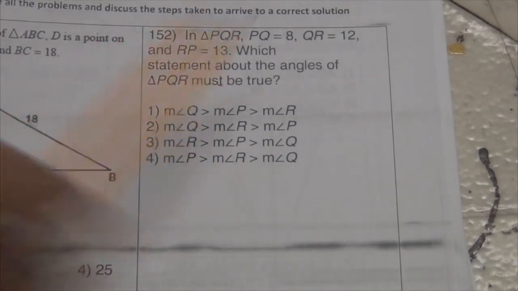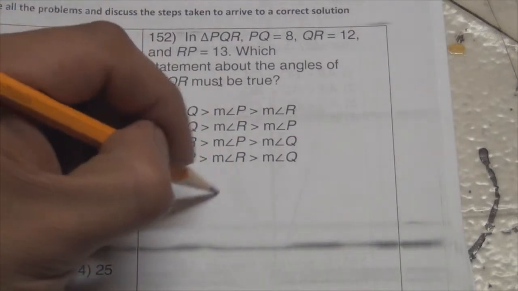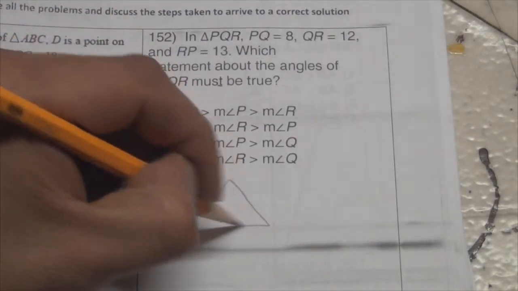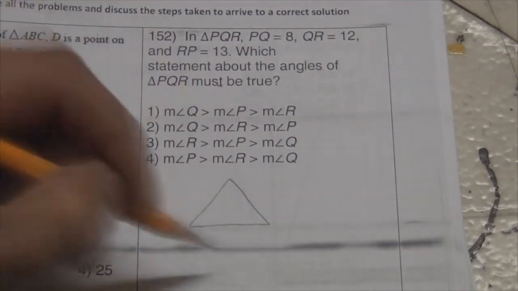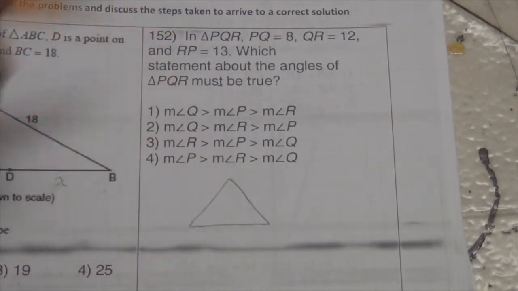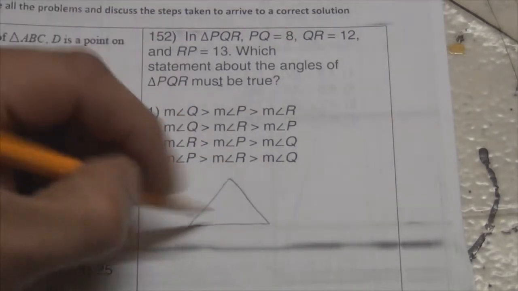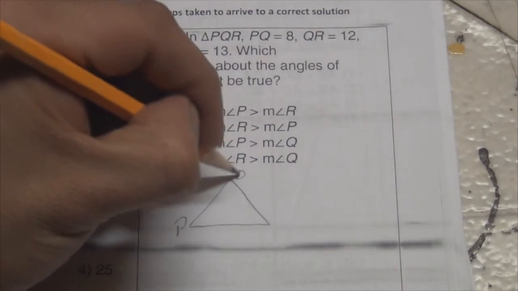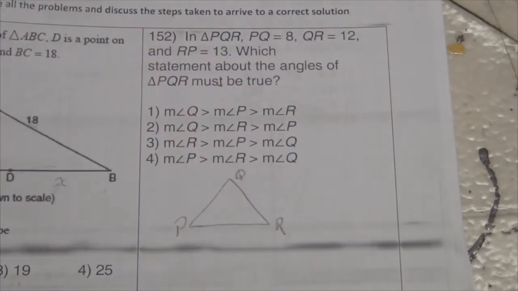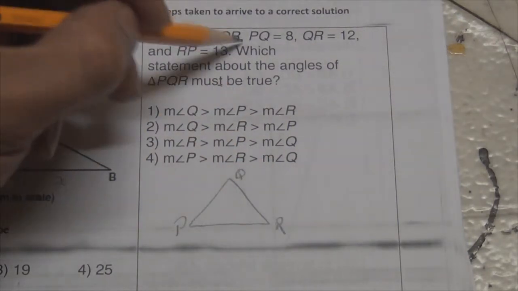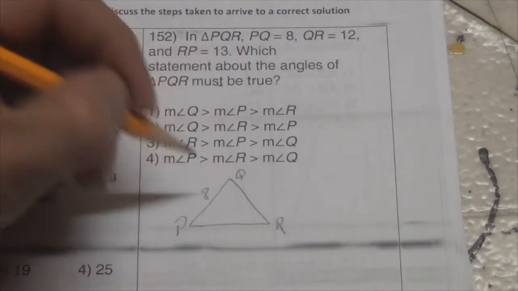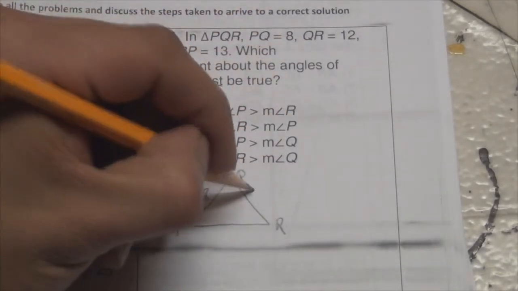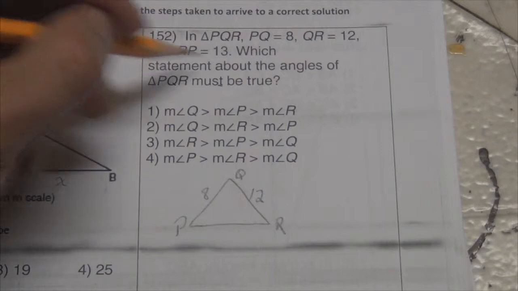Let's see, in triangle PQR, okay, I need to draw a triangle. Since they're not specifying that this should be a right triangle, then I don't have to draw a right triangle. So PQR, P, Q, R. Oh, okay. PQ is 8. QR is 12. RP is 13.